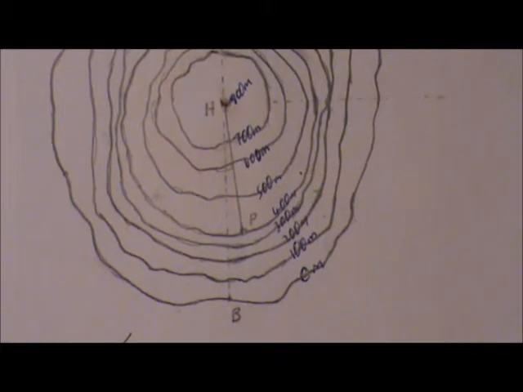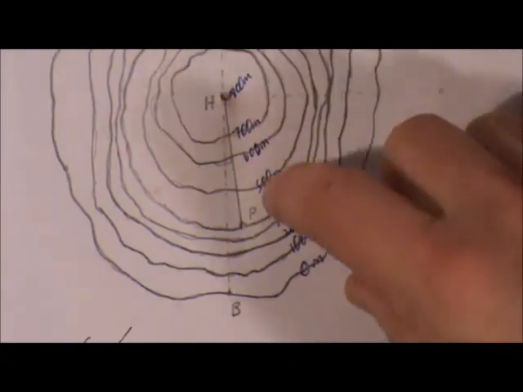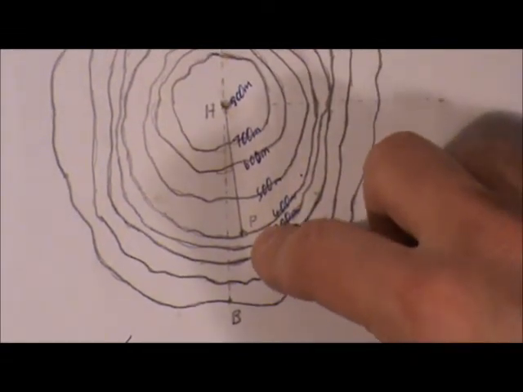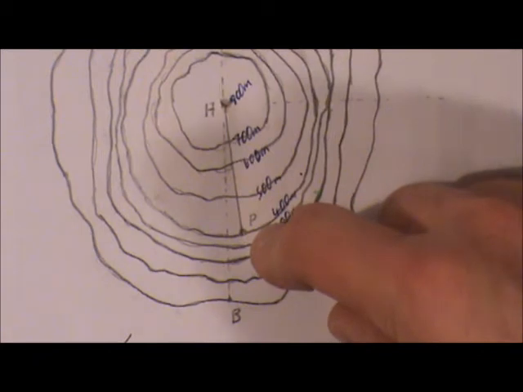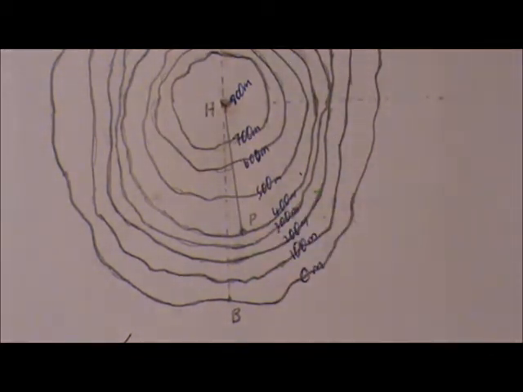The next stage requires us to determine the horizontal distance from the altitude 800 meters to 400 meters. The way we obtain the horizontal distance is by measuring it using a ruler. Remember, we said in the previous video that the scale is for every 10 millimeters represents 100 meters.